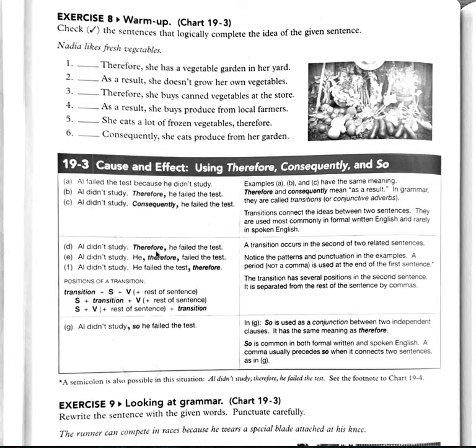All right. Let's look at exercise 8. On exercise 8, we have check the sentences that logically complete the idea in the given sentence. So here's the idea. Nadia likes fresh vegetables. We have numbers 1, 2, 3, 4, 5, and 6. So put a check mark on the sentences that give us the same idea that Nadia likes fresh vegetables.